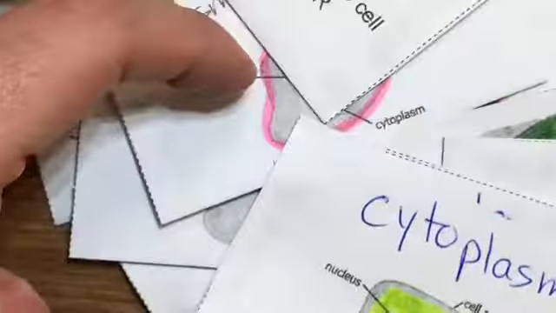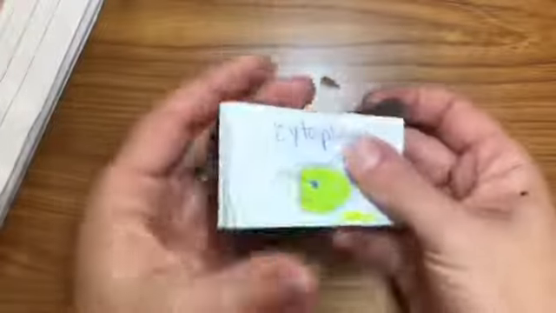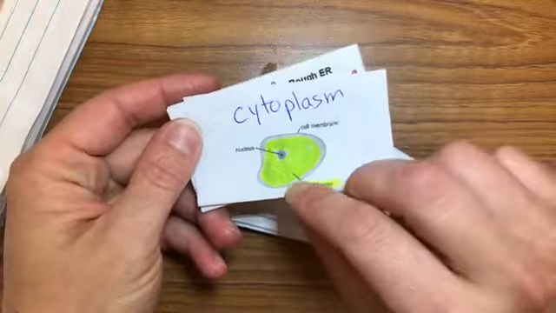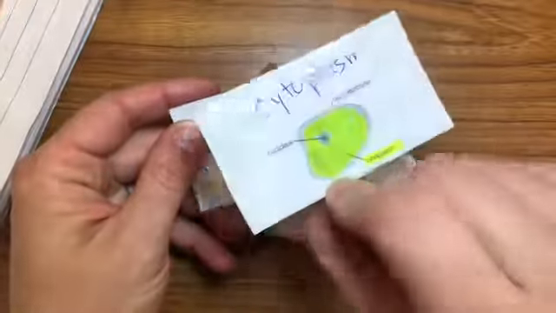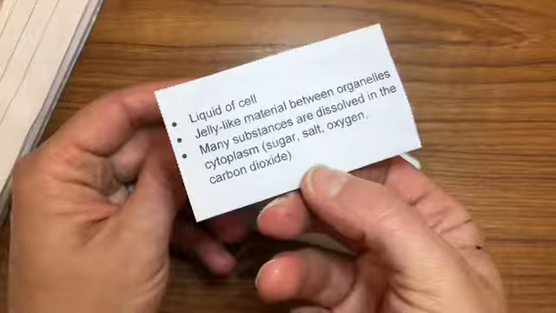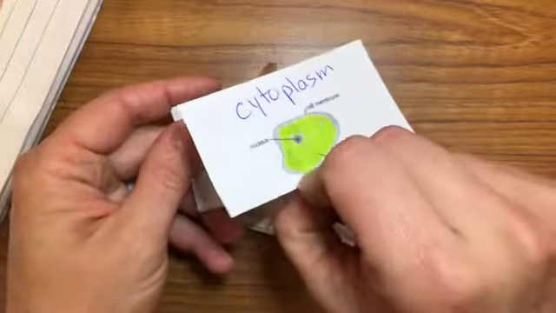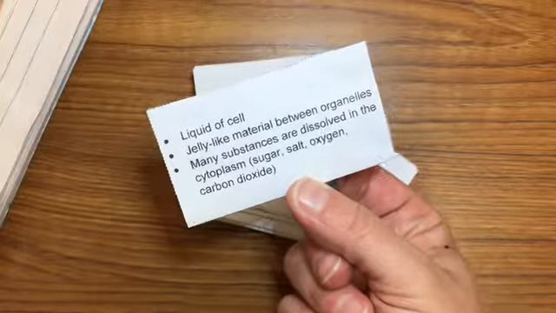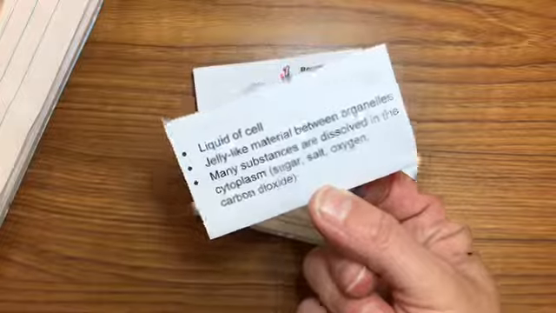Now, how do you use them? So here's the thing. My suggestion is to first start with the side of the picture. Go to the cytoplasm, and look at the picture. The cytoplasm is the liquid of the cell. The cytoplasm is the jelly-like material between the organelles. The cytoplasm has many substances dissolved in it.